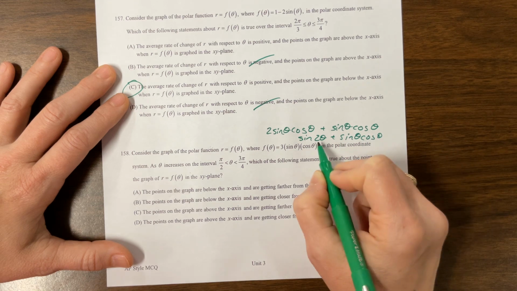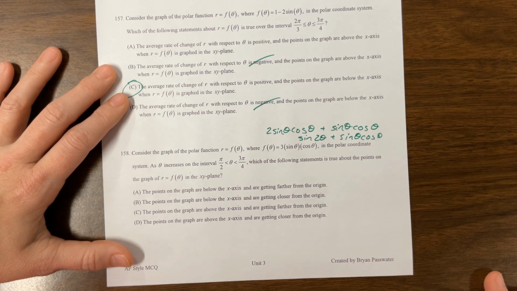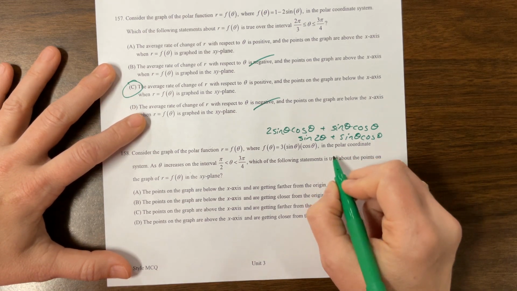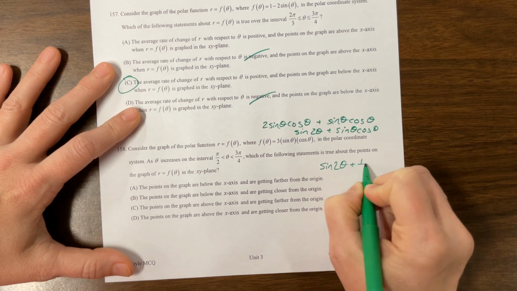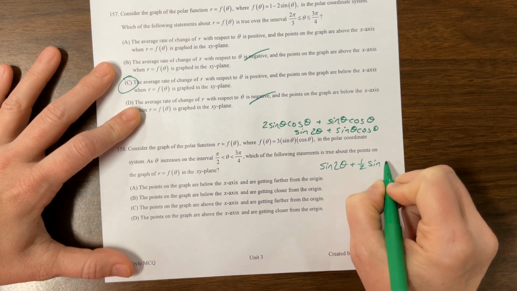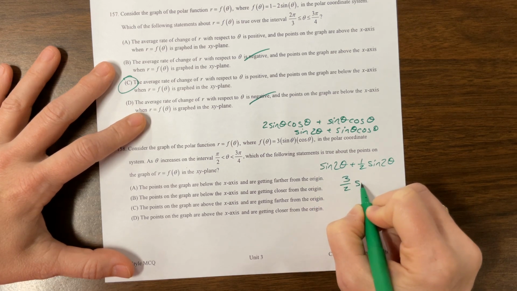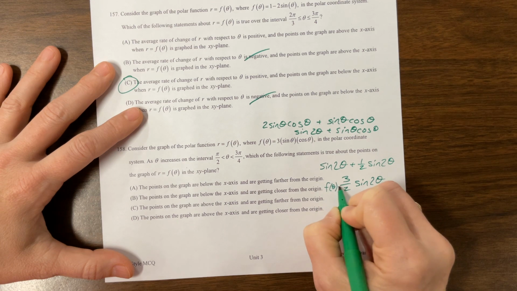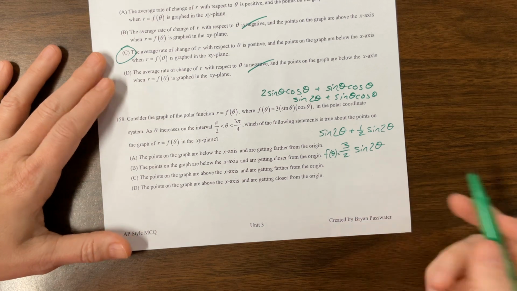This would be half of sine. Well, okay, if this is half, I don't know the best way to do this problem, but I know that this is now half of sine of 2 theta, which 1 plus 2, this is 3 halves times sine of 2 theta is my function. Is this helping me? Well, I don't know.